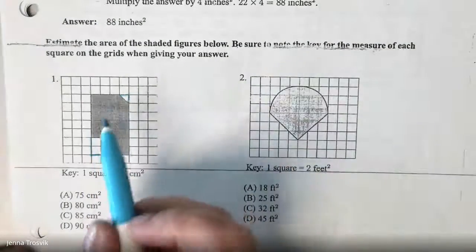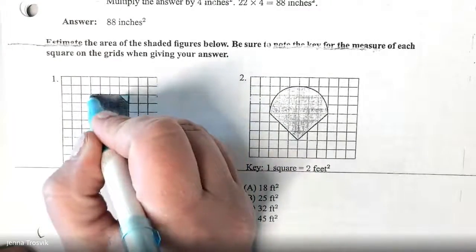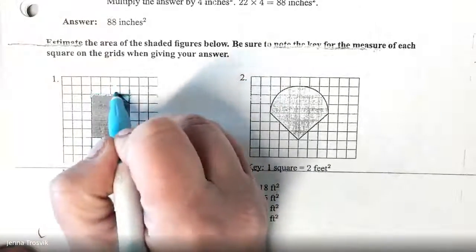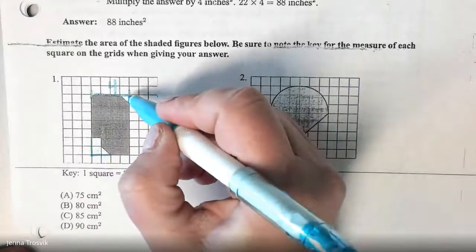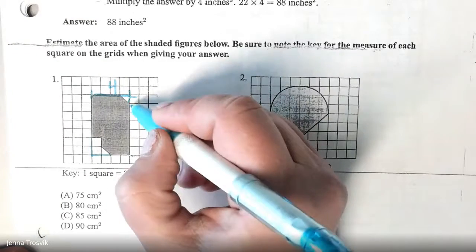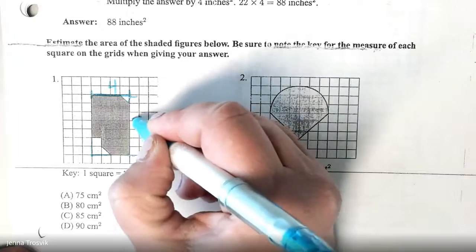Okay, so if I have the distance of the length of this shape, my distance would be 4. If I did the distance of the width of my shape, we would go 1, 2, 3, 4, 5, 6, 7 units.